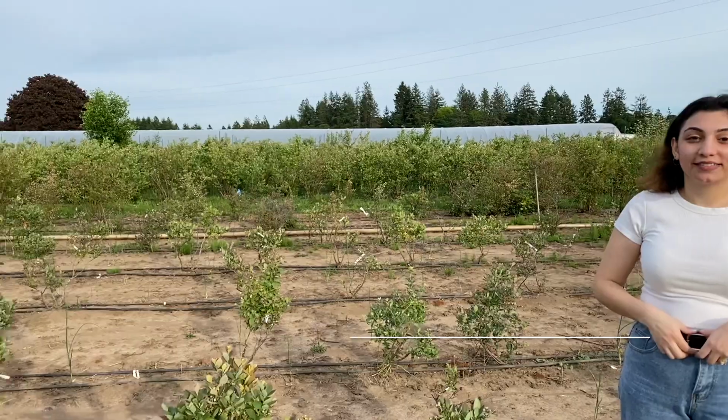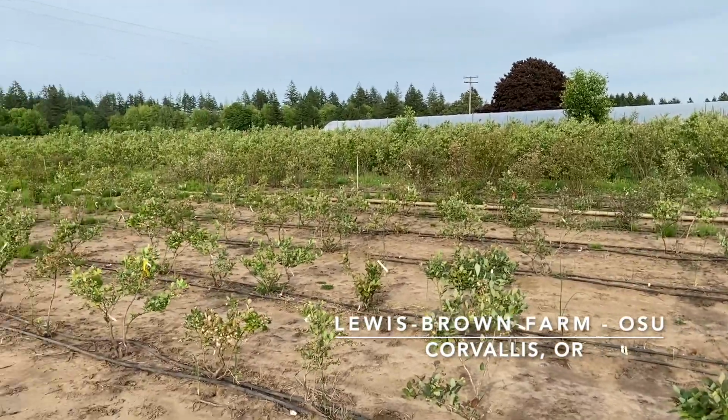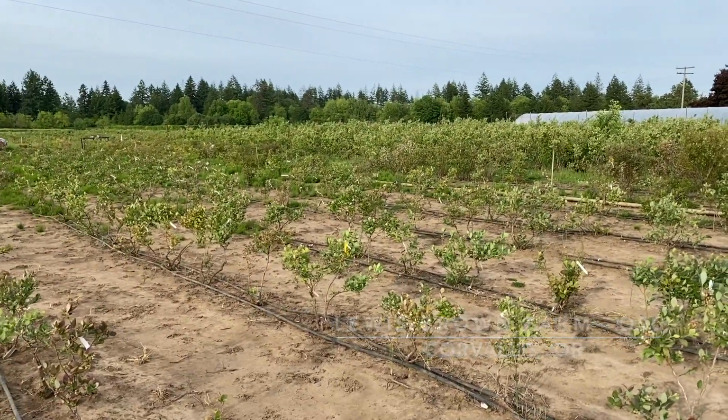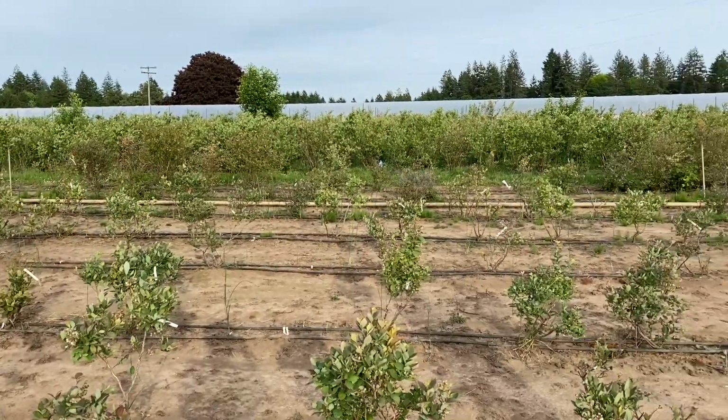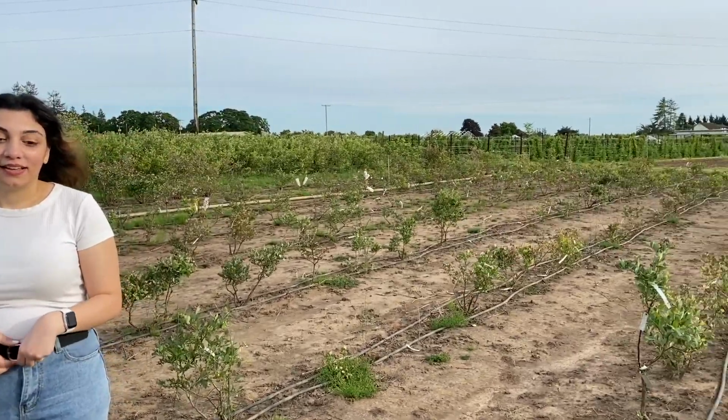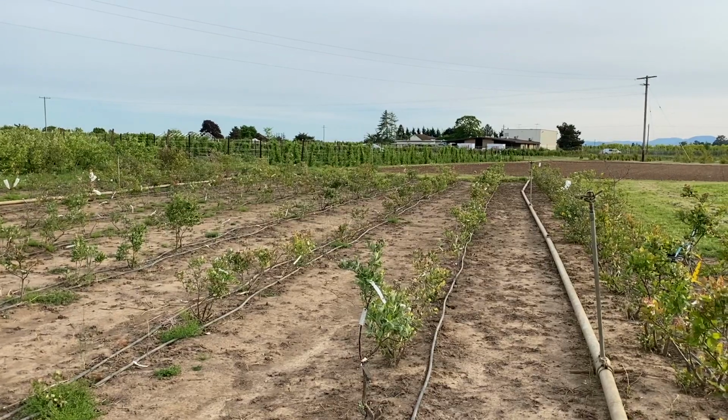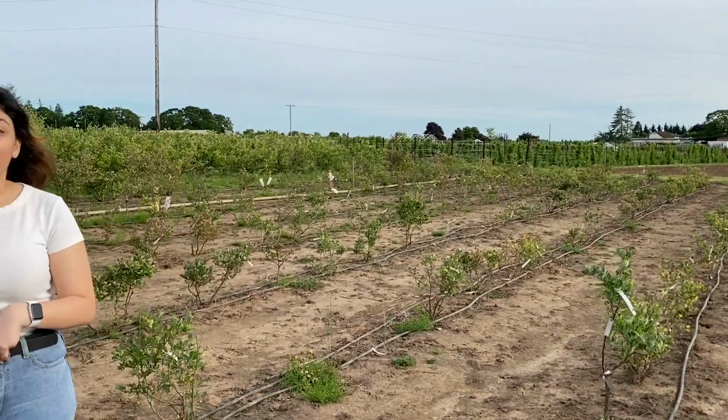Where I am standing right now is Draper by Jewel fields at Oregon State University Lewis and Brown Farm in Corvallis, Oregon. I am working on 196 individuals and seeking variation in dates within the population. Here I collect data weekly for leaf buds, flower buds, and flower and fruit development traits. The scale that I use for phenotyping has been created by Michigan State University Horticulture Department.